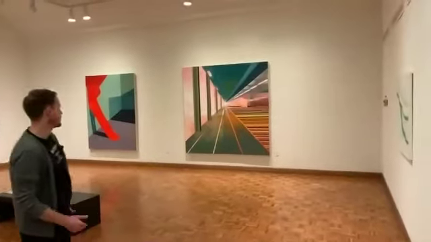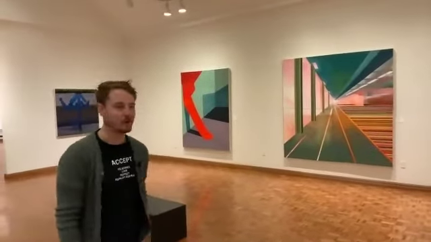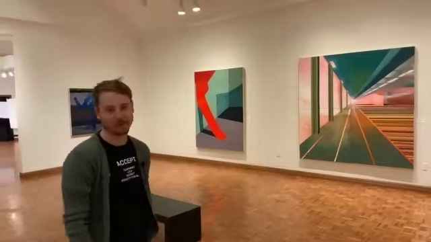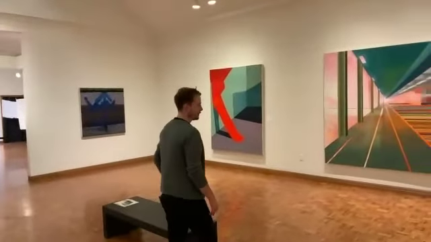This painting, by the way, was a great spot for it. You can see it right when you come to the gallery. It's that one-point perspective. I love it on that whole wall. It looks great.